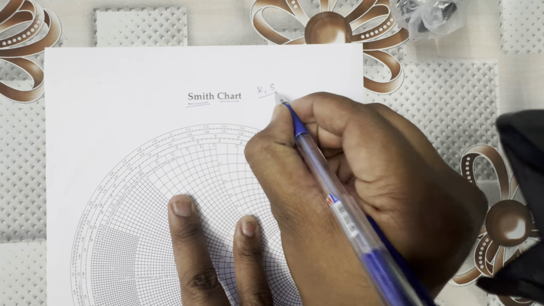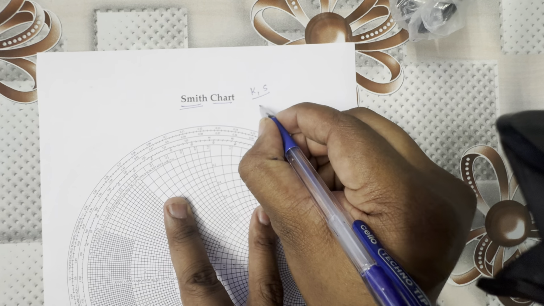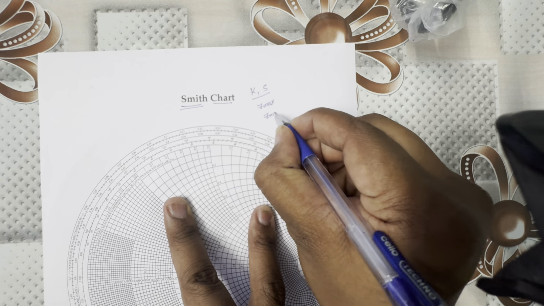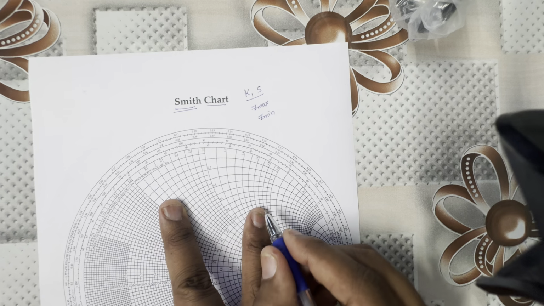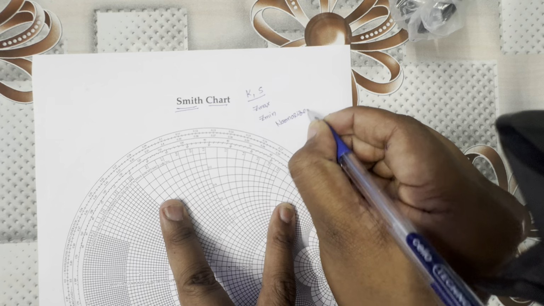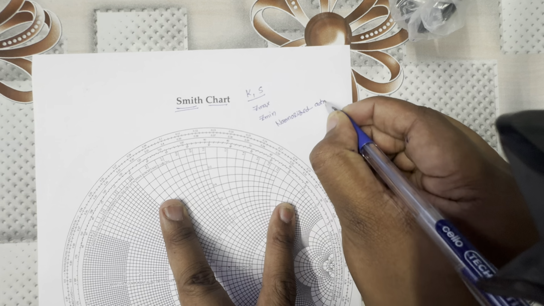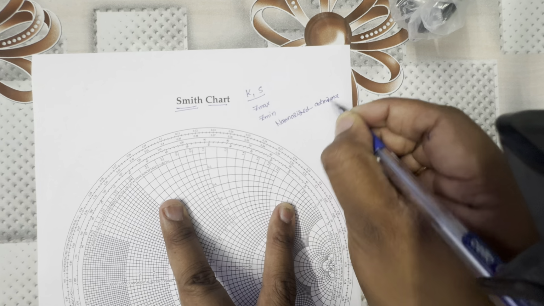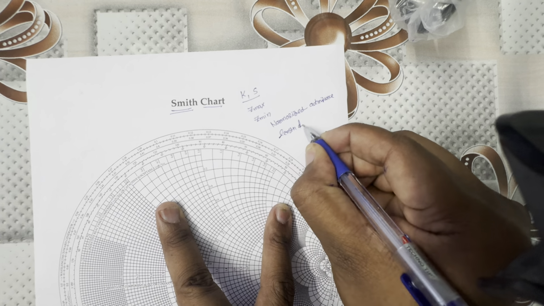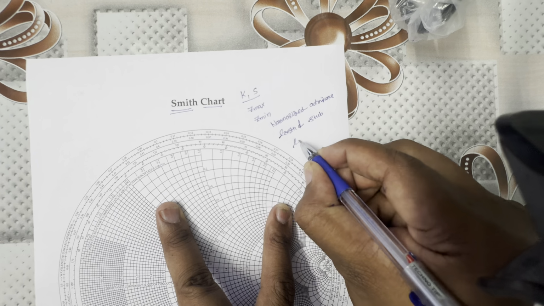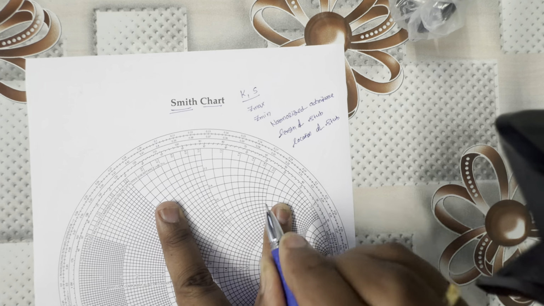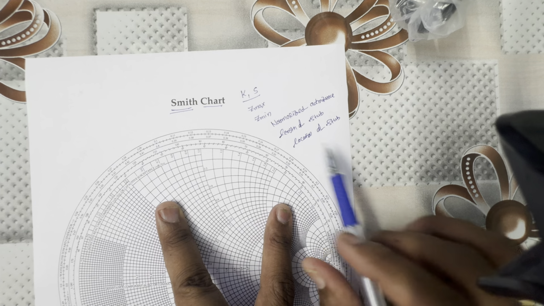VSWR, the S value, and Z maximum, Z minimum, and normalized admittance, length of stub, location of stub, etc. These are the main parameters that will be used.